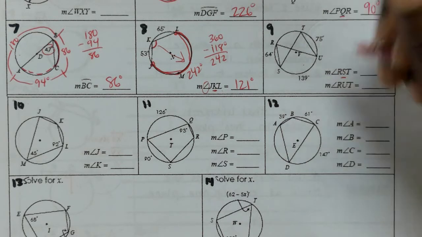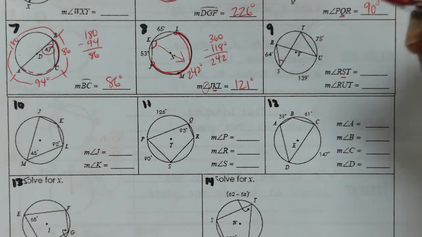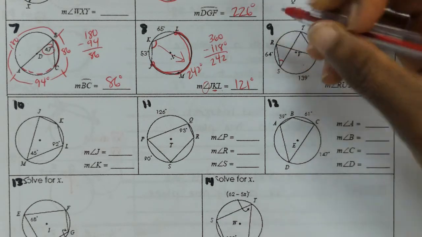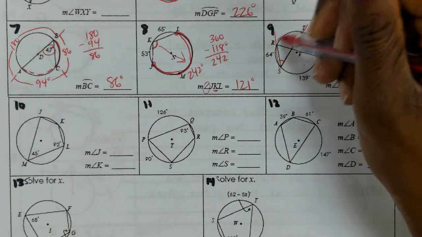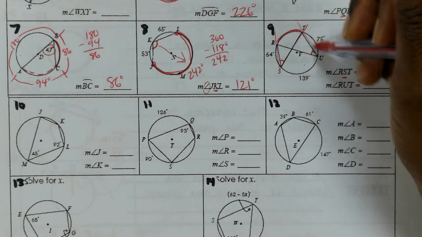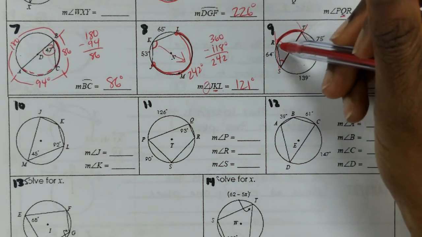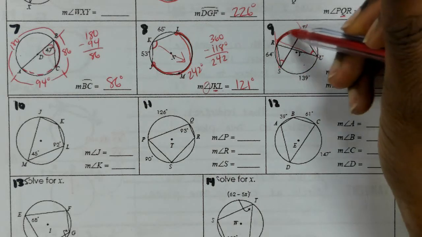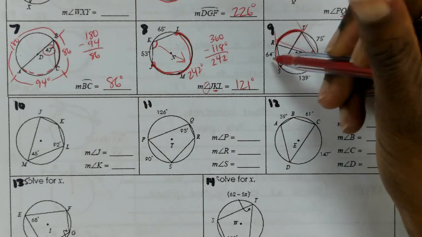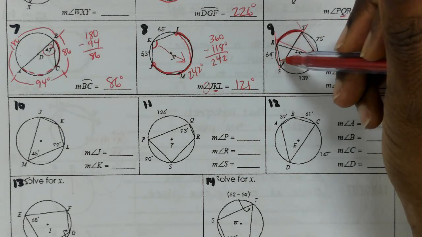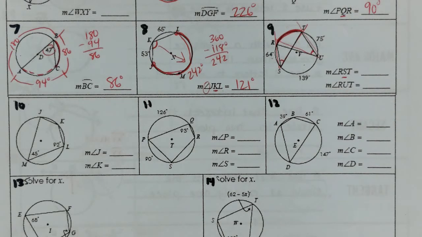Okay, RST for number 9 is this angle, and RUT is this angle. And they open up to the same arc. So this one opens up to RT, and so does this one, RT. So I'll let you figure out what RT is by doing the sum of the circle minus the ones that they already give you. And then again, if you get this arc, you need to cut it in half to get the angle. So I'll let you figure those out.